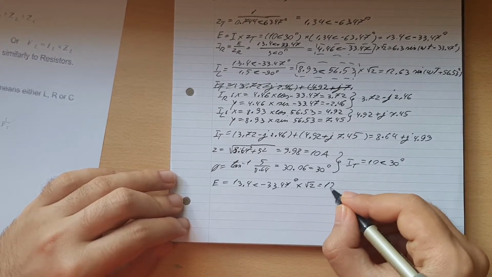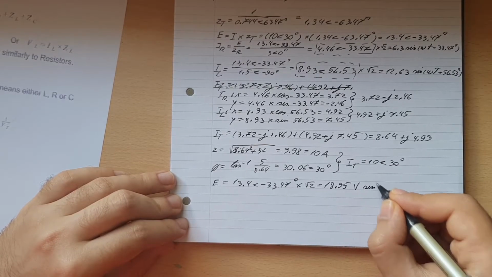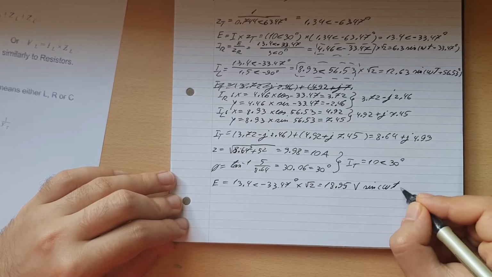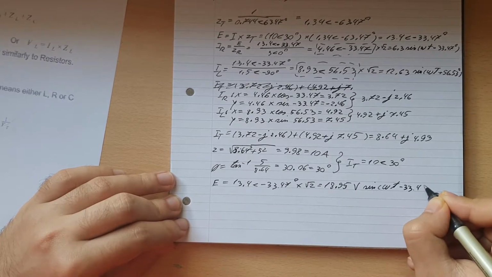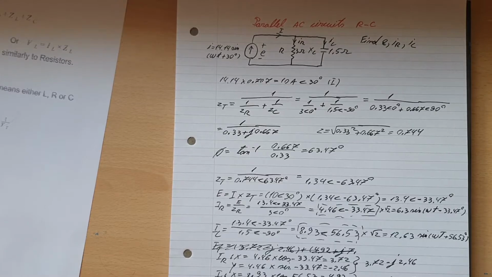That one will be equal to 18.95 volts sine ωt minus 33.47 degrees. And this one is the calculation and the answer for a parallel AC circuit with a capacitor.